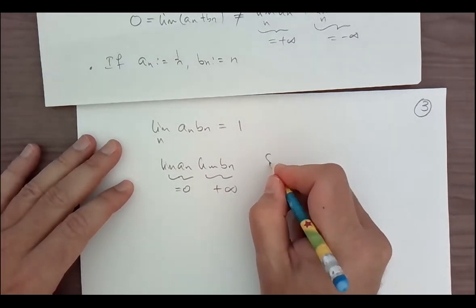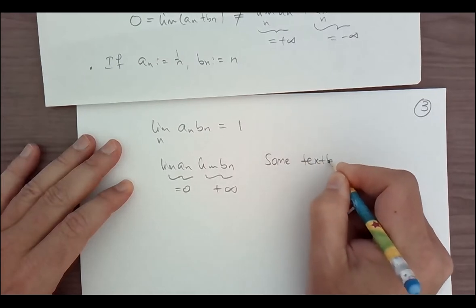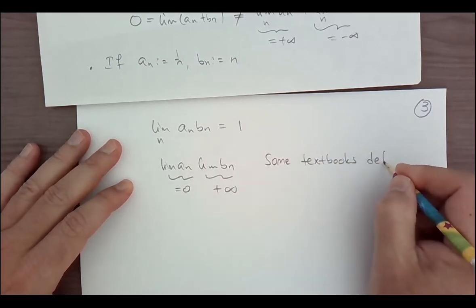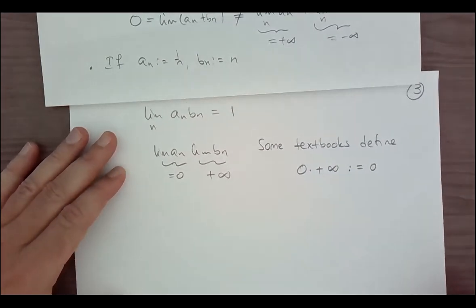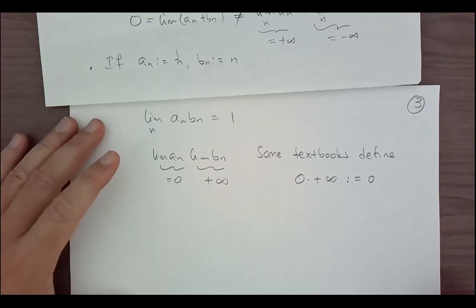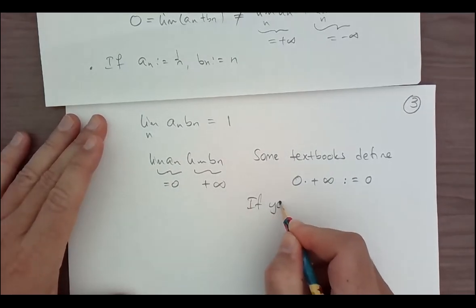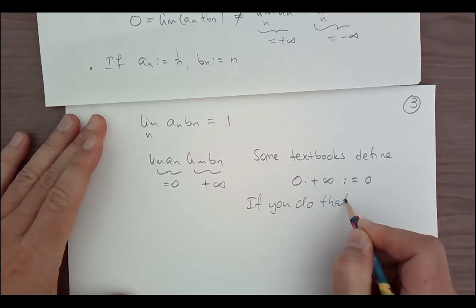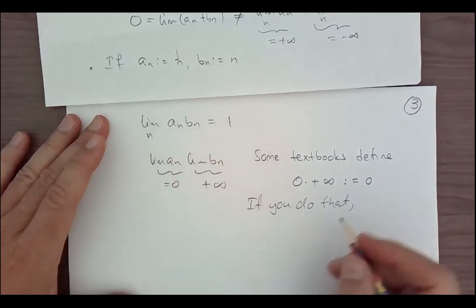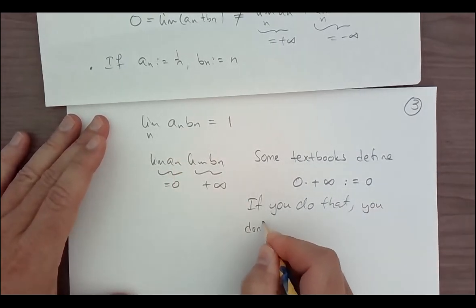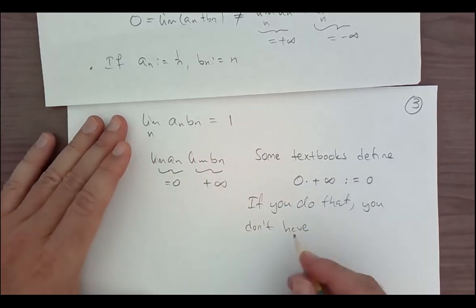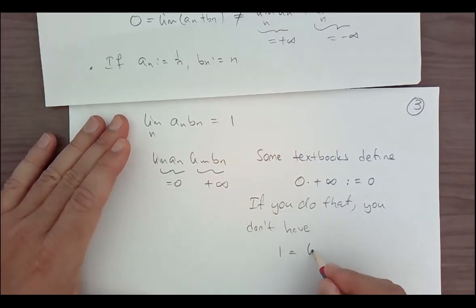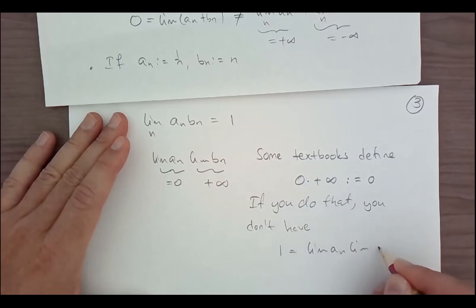So be careful, because some textbooks define 0 times plus infinity to be 0. And so if you do that, this thing here doesn't work. You don't have this property that 1 is equal to the limit of an times the limit of bn.